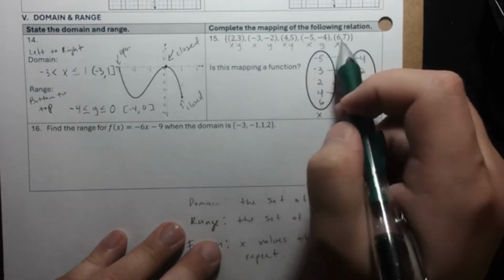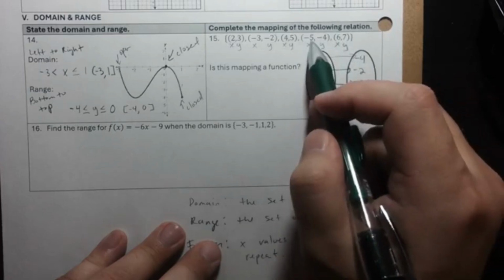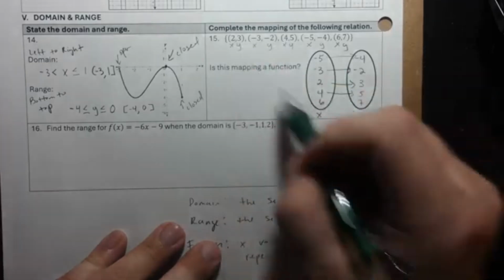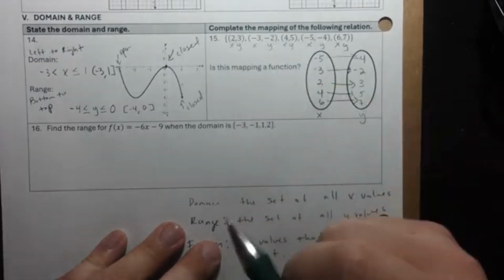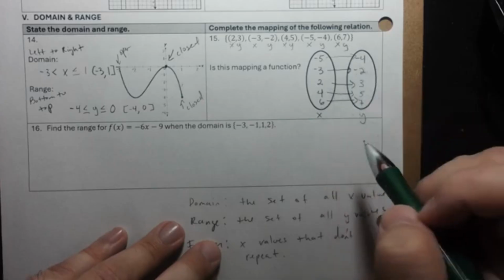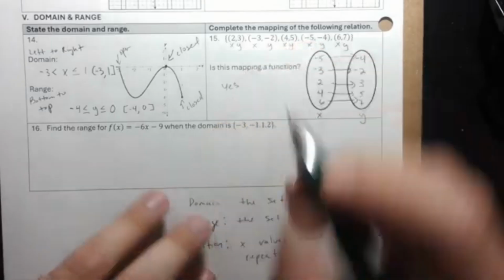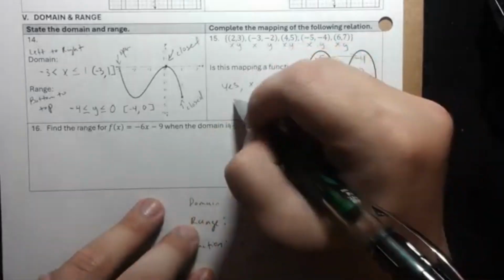6 is with 7, but is 6 with anything else? There's no other x value of 6 here. Doesn't matter. So it looks like this is indeed a function. Is this mapping a function? Yes. Why? X values don't repeat.